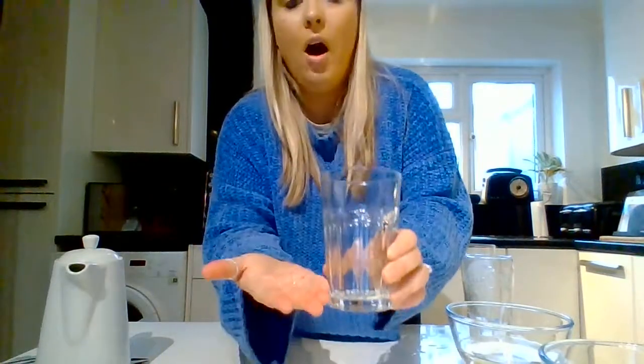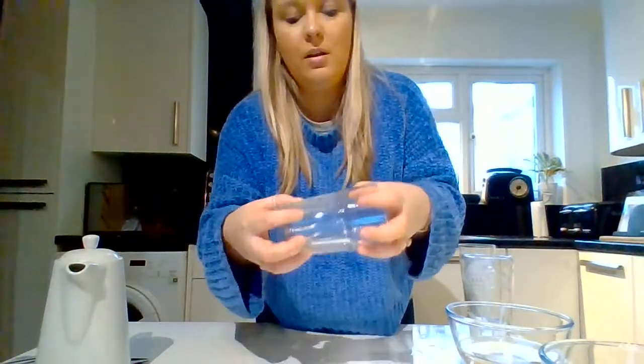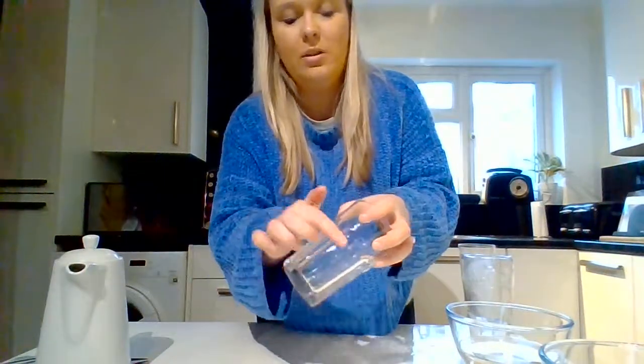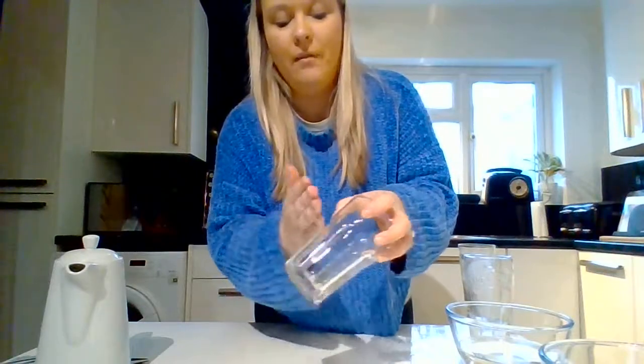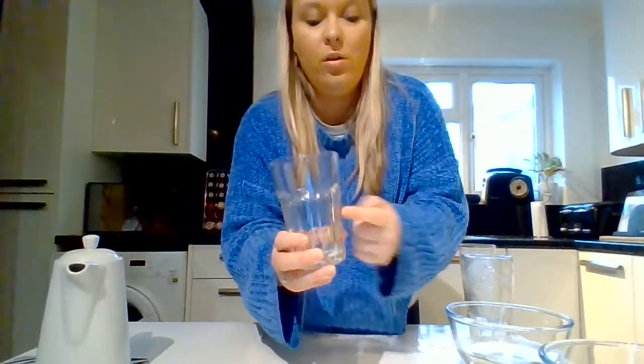Well done if you said that half of the glass, that means if I was to split the glass into two, I would get two halves. I'm not going to do that, but if I was to split it in half, it would go into two. So half of the glass is going to be full with water and the other half is going to be empty. Let's see if we can do that.